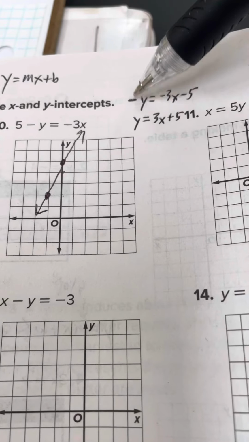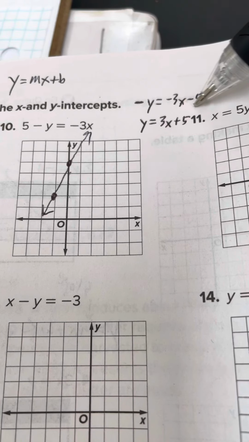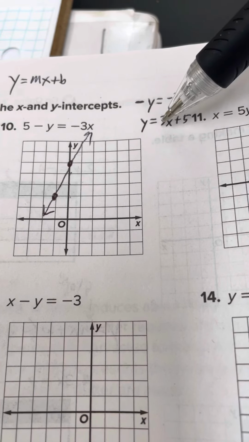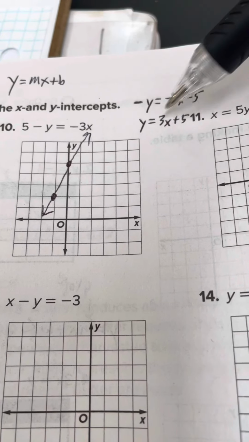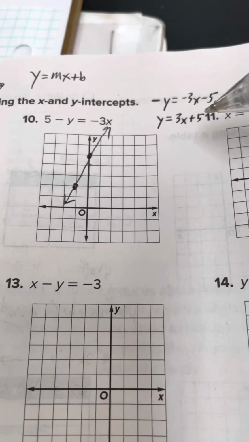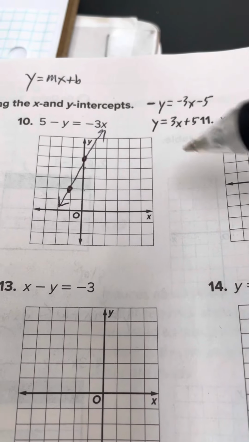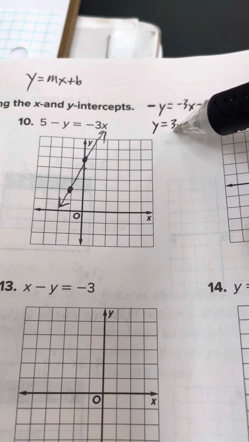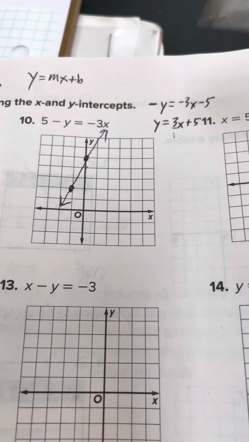So if I change this sign on this side of the equation, that means I have to change the signs on this side of the equation. So if you do something to one side of the equation, you do it to the other. So this becomes a positive 3x and this becomes a positive 5. So my y-intercept is plus 5. I put a point there. And my slope is up 3 over 1 because I just have a 3. So that would be 3 over 1. Any whole number just by itself is over 1.